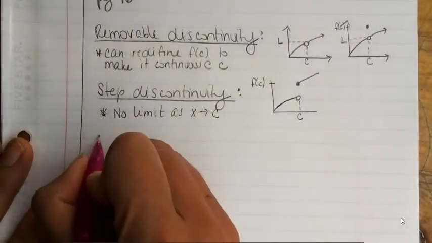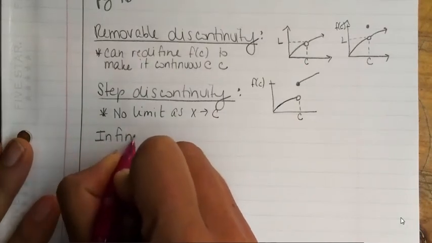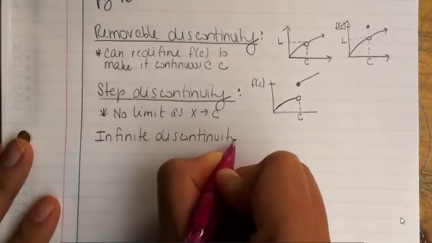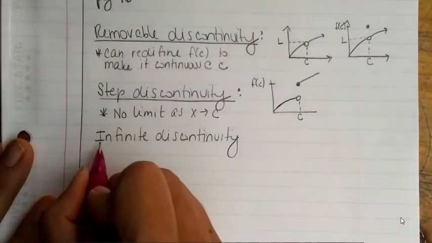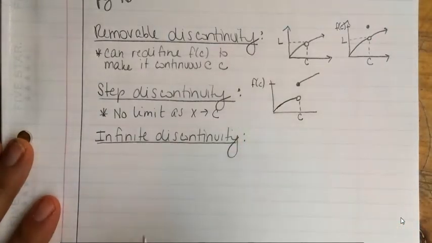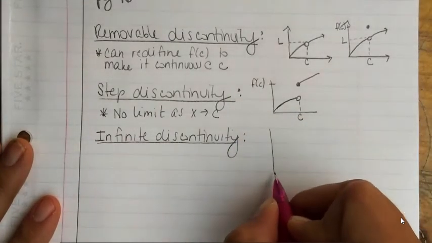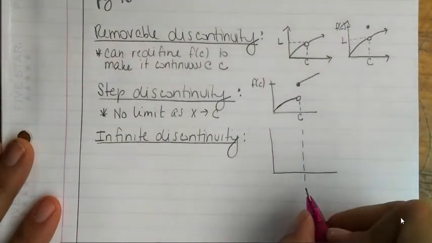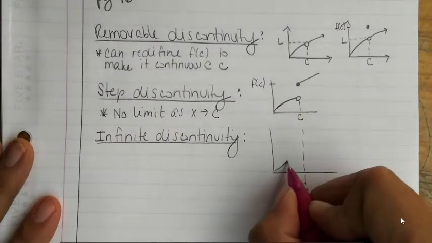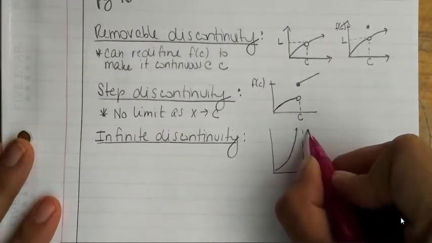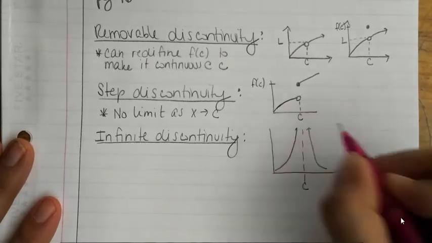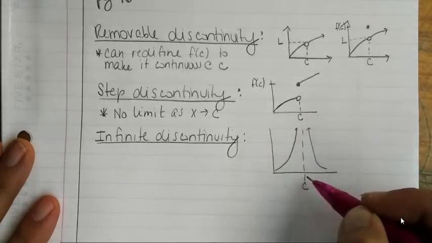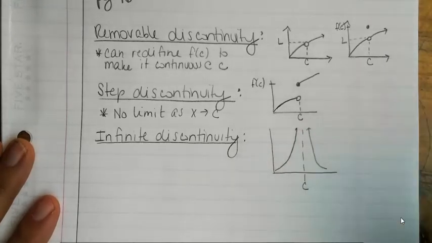Infinite discontinuity. So this looks something like this: approaching some kind of an asymptote. There's no way these two values, as I approach C from the left and from the right, I'm approaching infinity.